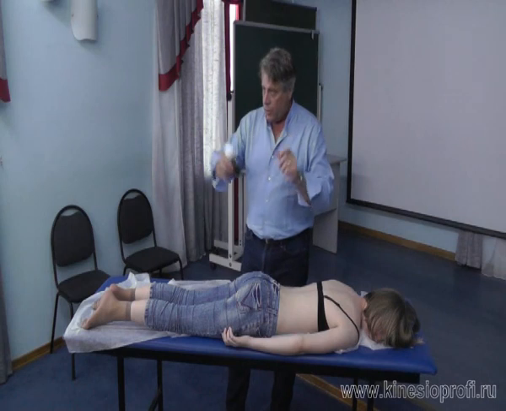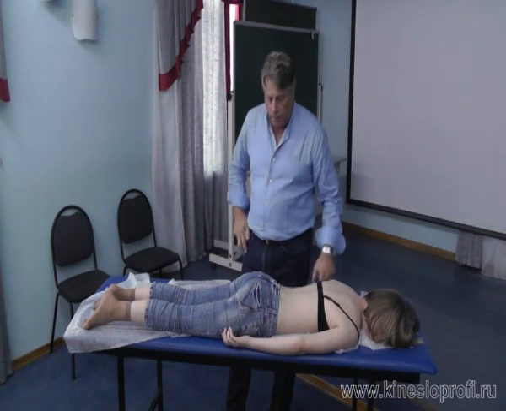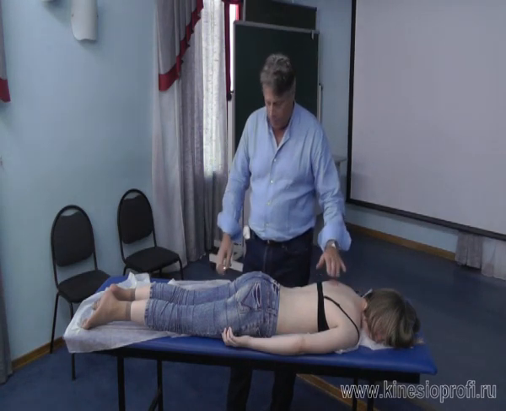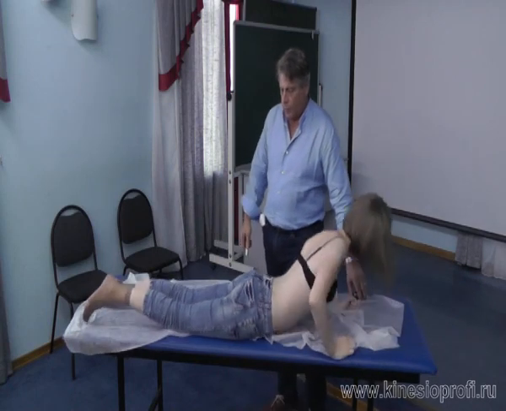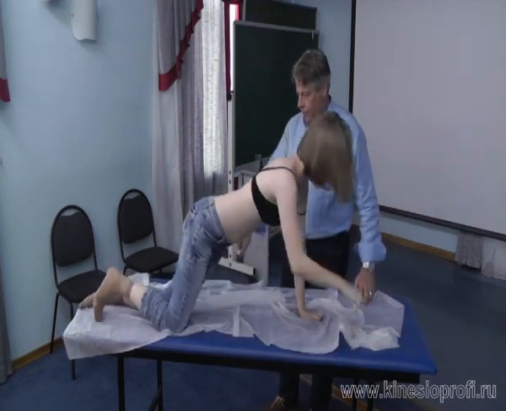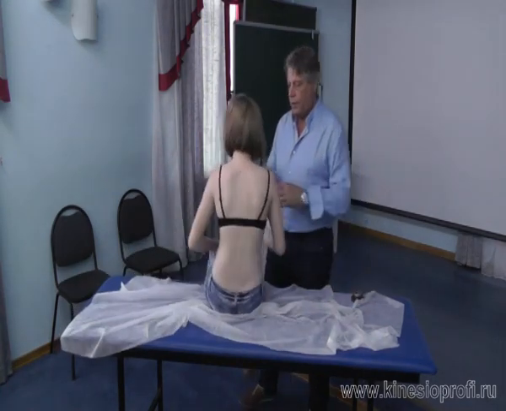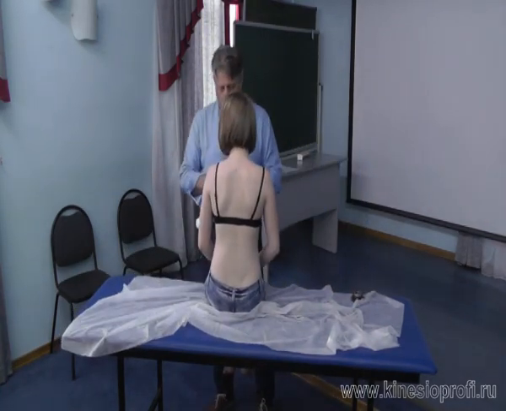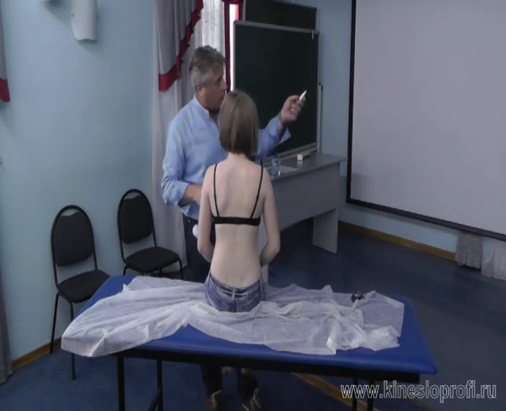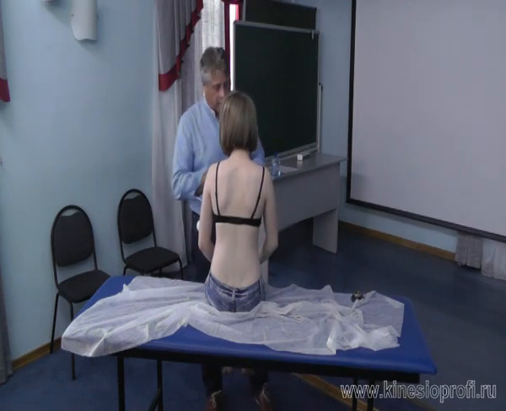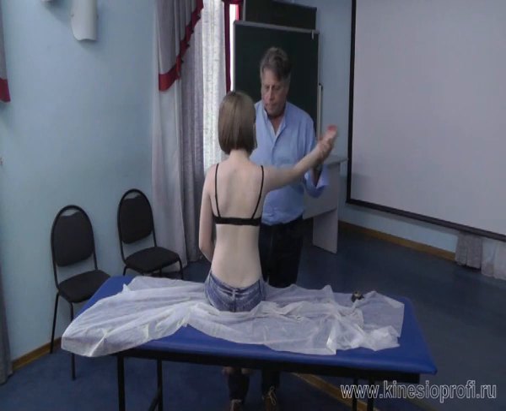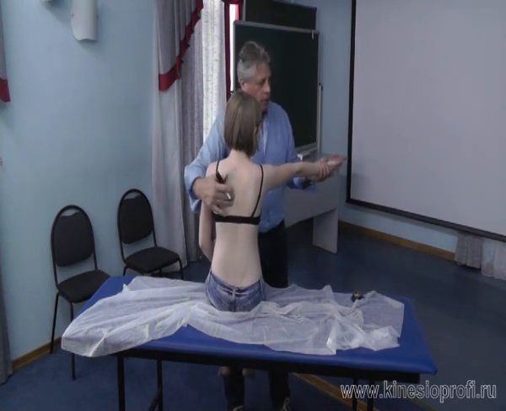We forgot to do the vibration on the spine. We could do that, although I don't think it will be positive at this point. Sit facing him, please. Okay, we'll do it anyway, just for the protocol. Basically she should have the same pattern as Katya, if there is one. So we'll look.